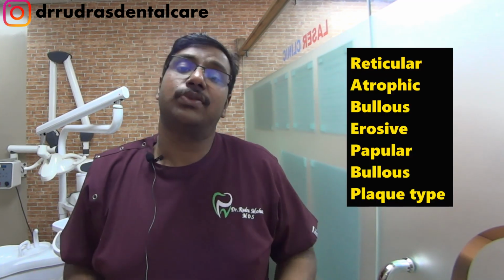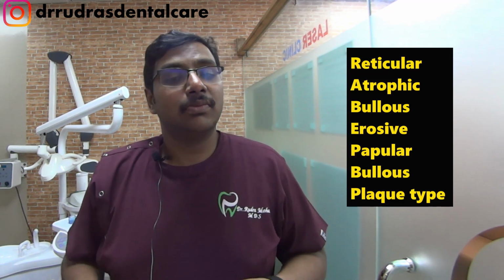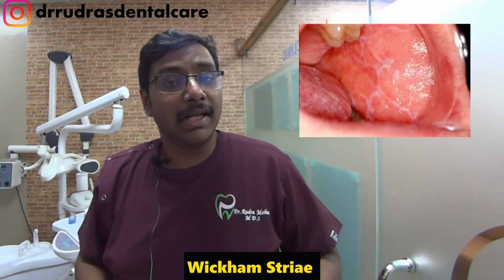Lichen planus manifests in different forms: the most common is reticular, then you have erosive, atrophic, and bullous, and basically the most common complaint is burning sensation. The typical finding that we see as dentists in lichen planus, especially the reticular form, is the presence of Wickham striae. Wickham striae are basically papillary lines. These are white lines that we can see intersecting each other, and this is a very typical presentation of lichen planus. However, the diagnosis is always established with the help of histopathological examination, that is by taking a biopsy of that area along with the surrounding area and seeing it under the microscope.